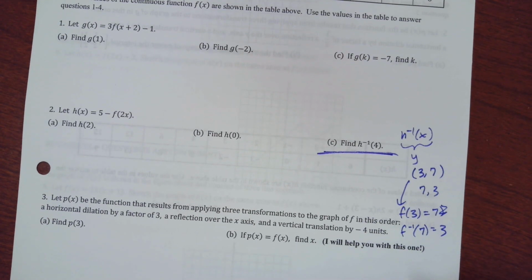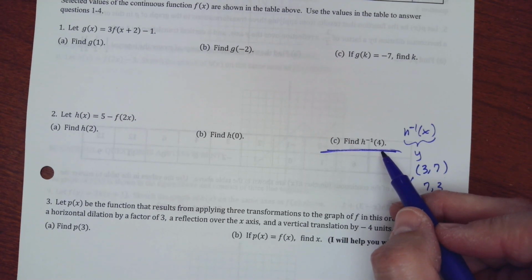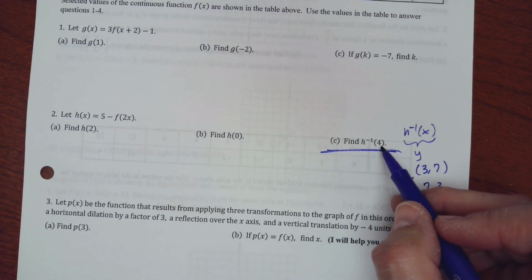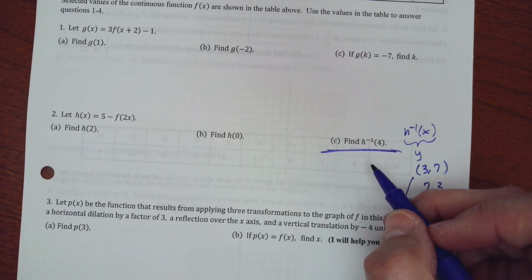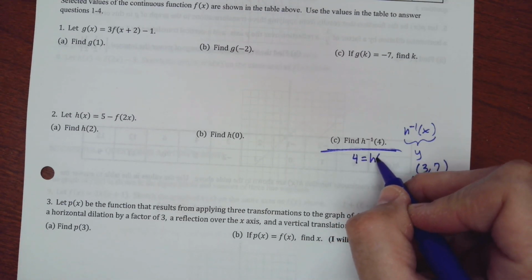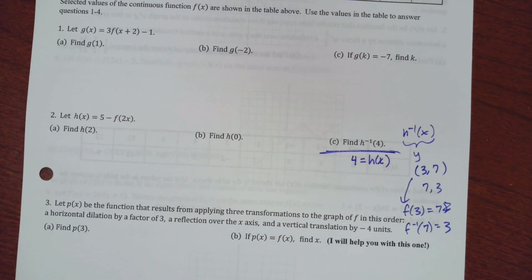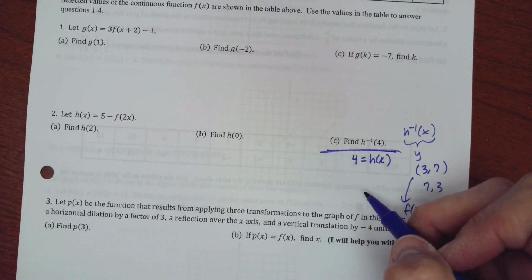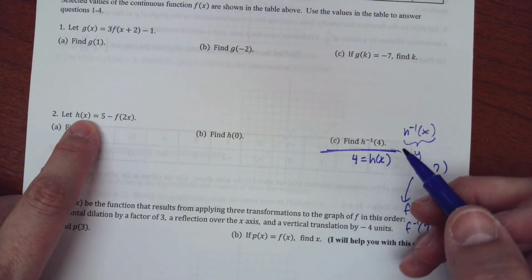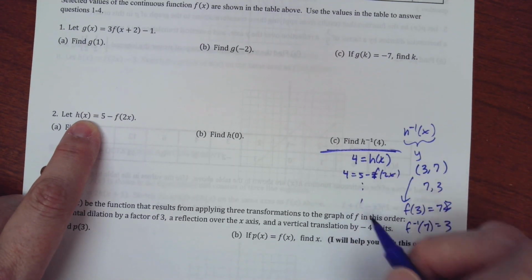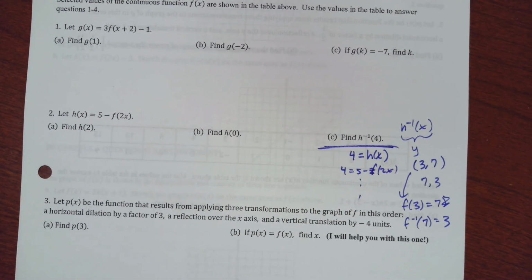This is the x and the y here. They switch places. So by telling you this information, what you're really telling someone is that this is the y value of the original problem. So this really means right here that 4 is equal to h of x, okay? Because this input, this x value, is really the old y value of normal h. And once you know this, you can put it back in the problem. So 4 equals 5 minus f of 2x, and you can go and solve it like you did all the rest, okay? So that's that. I just want to tell you that.